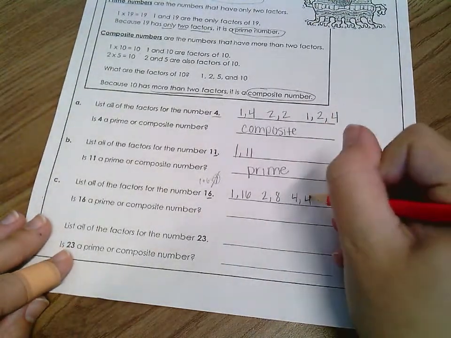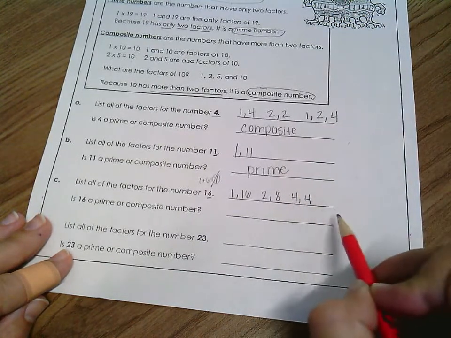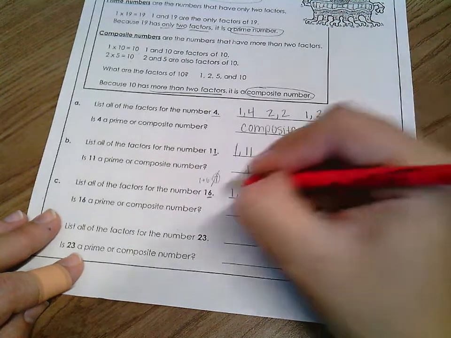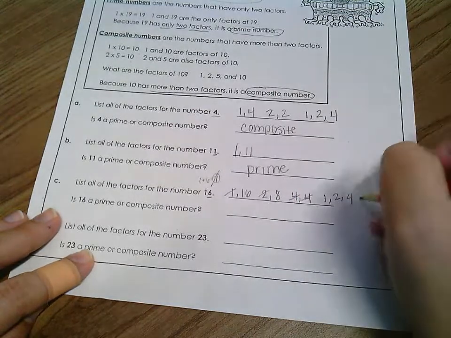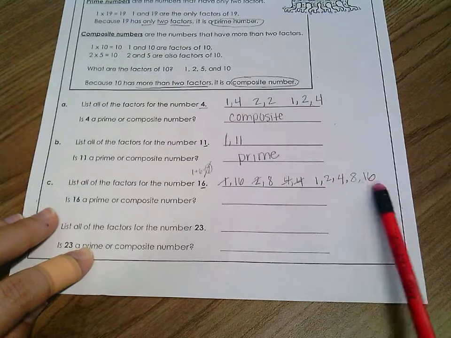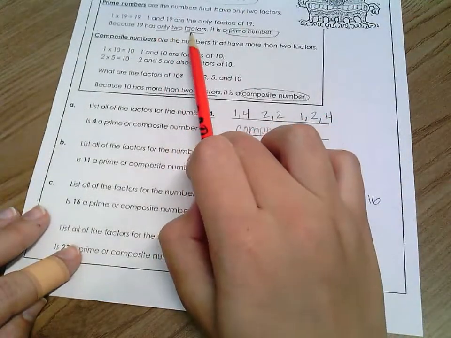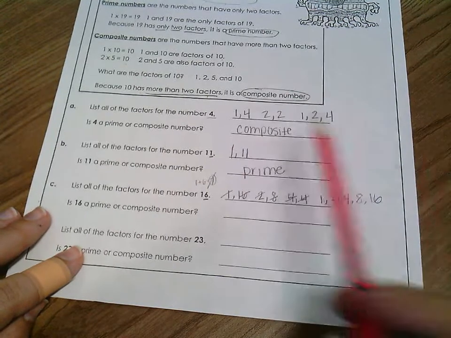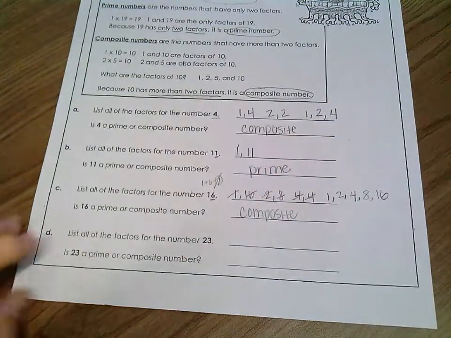So once we get 2 pairs like this, or a number like 4 times 4 or 5 times 5, then we know we're done. We don't have any more factors. So we put them in order. 1, 2, 4. I only need to write 4 once. 8, 16. Remember, you need to start writing them from least to greatest because that's how they're written. Okay, so does this number have only 2 factors or more than 2 factors? 2, 3, 4. It's actually got 5 factors, so it's more than 2 factors. That makes it a composite number.